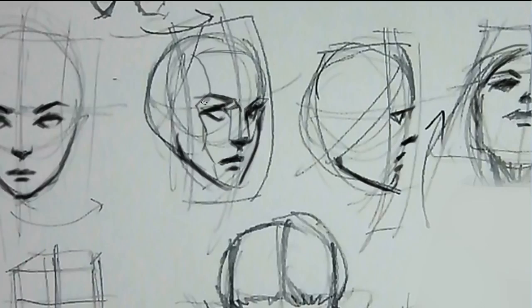So I'm just breaking it down. Now it looks like a maquette or a mannequin sculpture drawing.